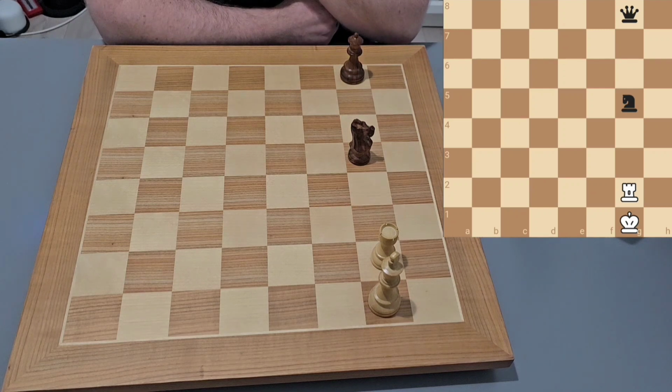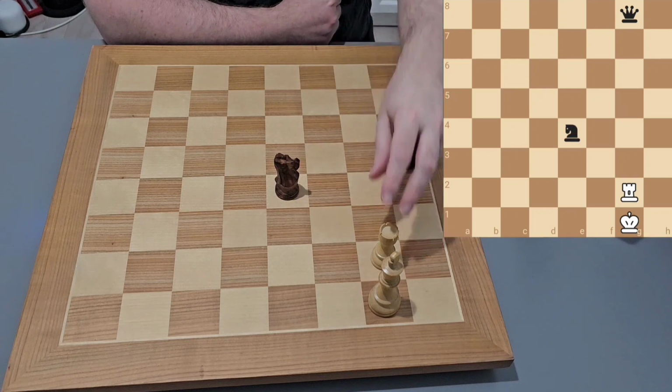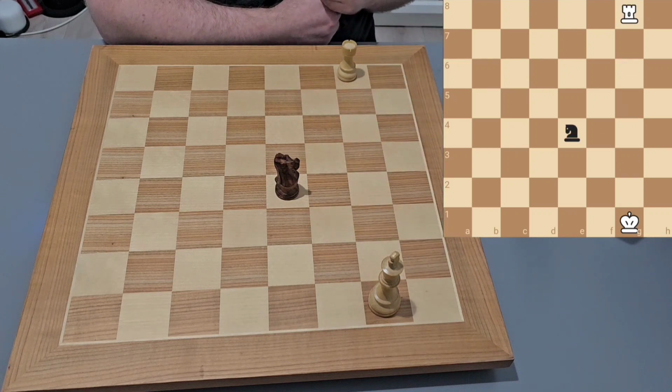Here we have a different situation. Now we've got the relative pin. The knight can move. However, the rook is going to take the queen.